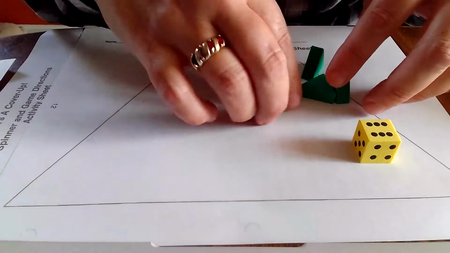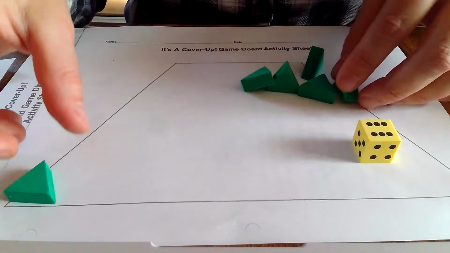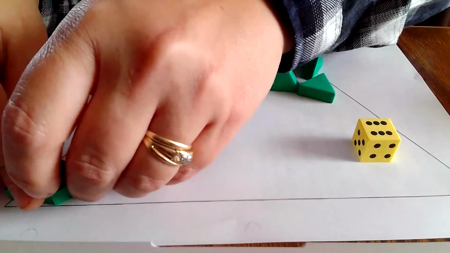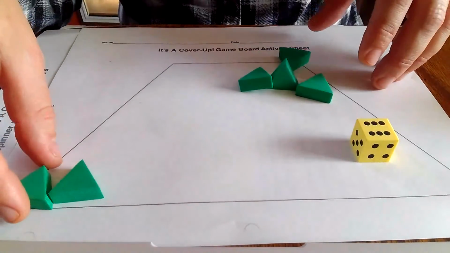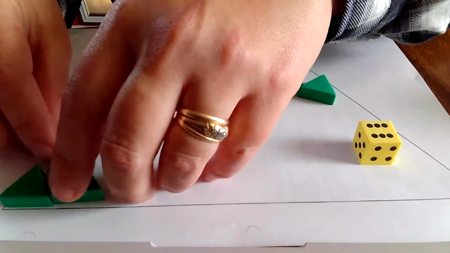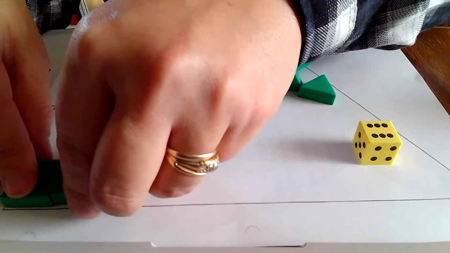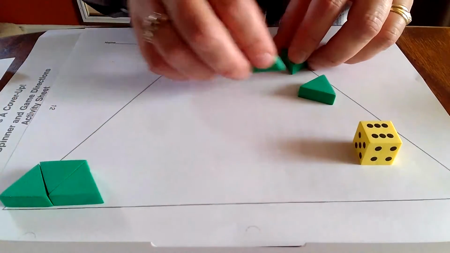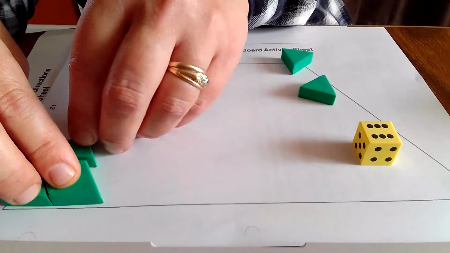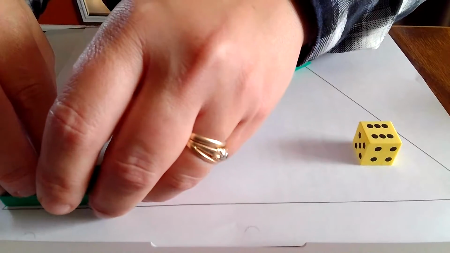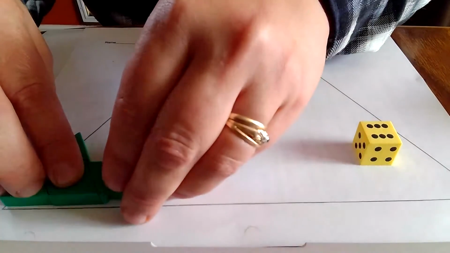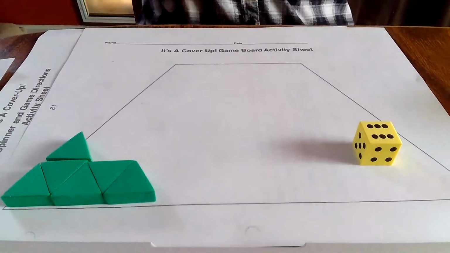So we want to place the triangles at different areas. You can, like I said, do this differently. It doesn't always have to be the same way every single time. This is where we want our students to explore different ways that you can manipulate your shapes. All right, I chose to go right there.